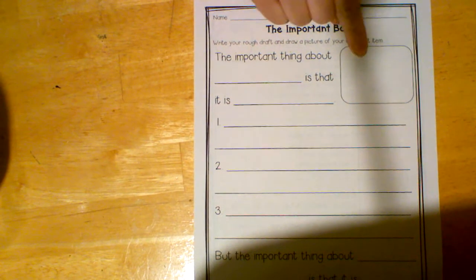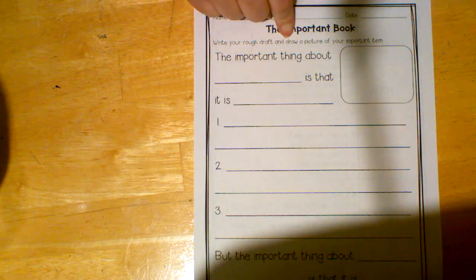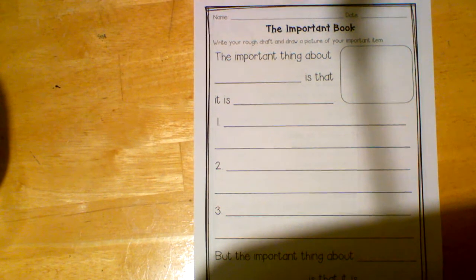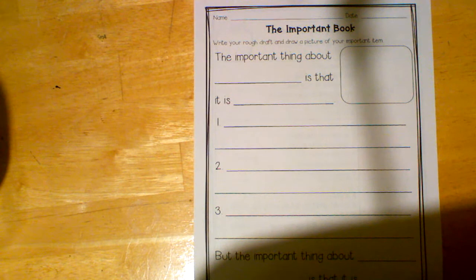Notice this is a tiny box, tiny picture. And it says draw. Remember when it says draw, are we coloring in the picture? No. Okay? So before you start writing, you need to think about the important thing that you want to write about. What is that thing? What does it mean to you? Why does it feel like that's what you want to write about? Okay?